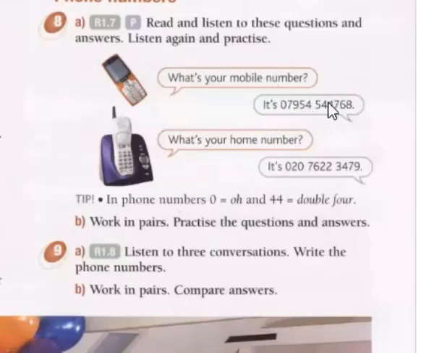A quite important remark is that the 0 in phone numbers has two ways of pronunciation, or rather two names, either to say zero or O. So I can say it's 07954. Okay? Another remark that you have to notice about phone numbers.